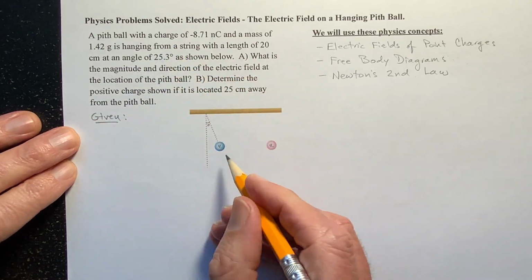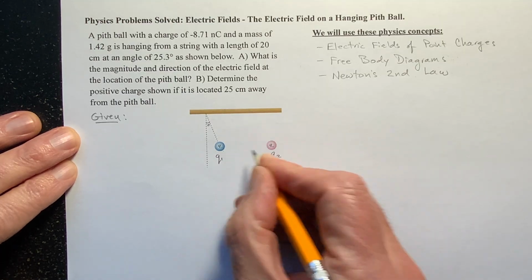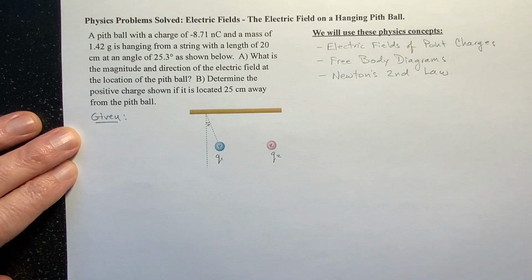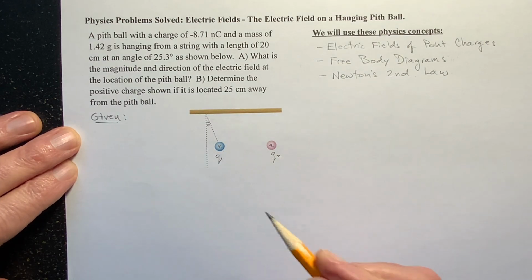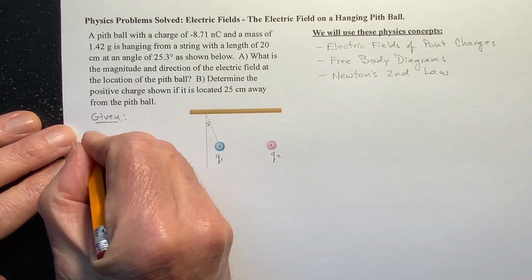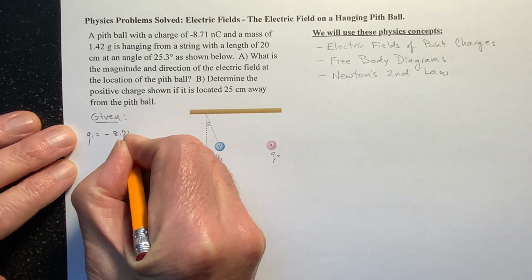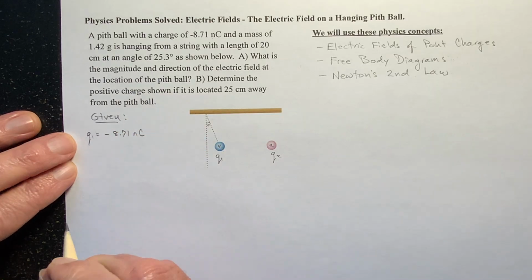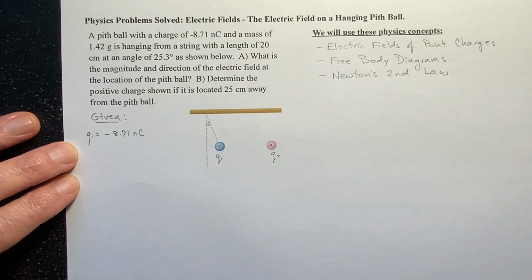Well, we got this pith ball. I'm going to call this Q1, and I'm going to call this Q2. I quite often do that, just assign an easy variable that allows me to distinguish between the two charges. And so let's say that Q1 is equal to negative 8.71 nanocoulombs. What does nano mean? It means 10 to the negative 9, okay?